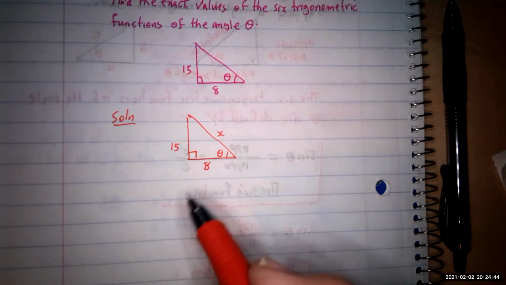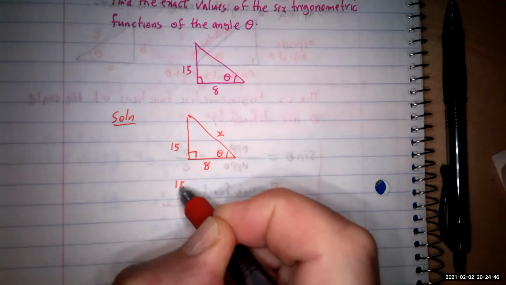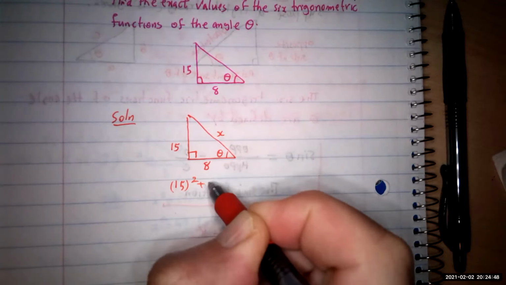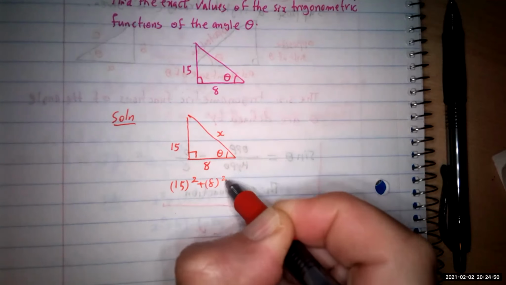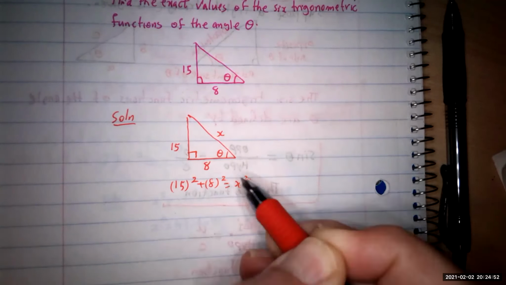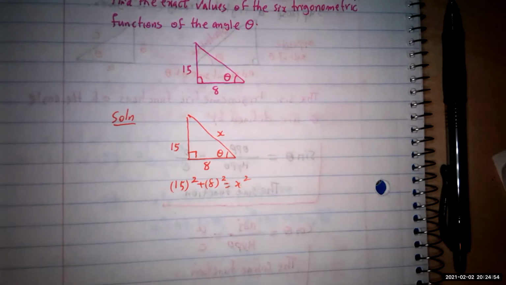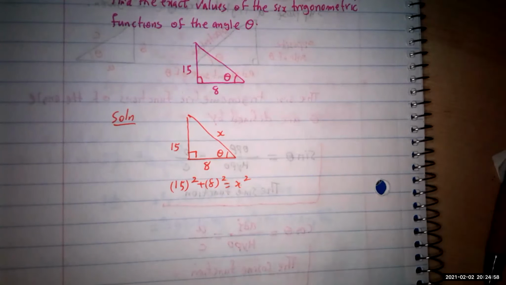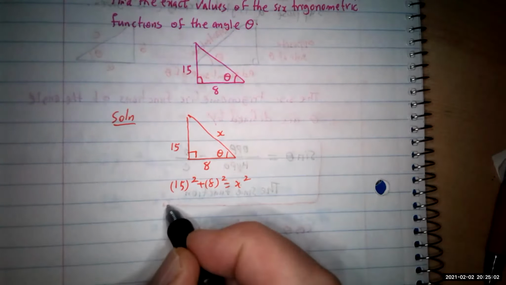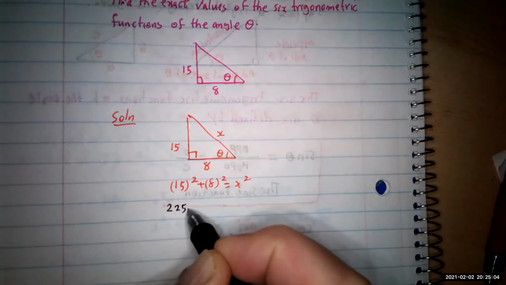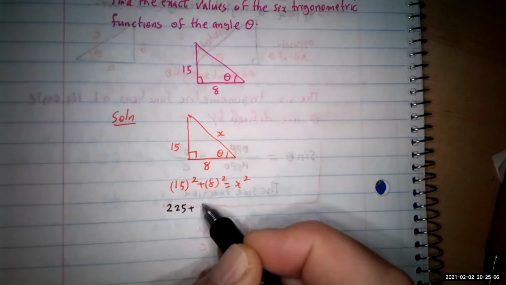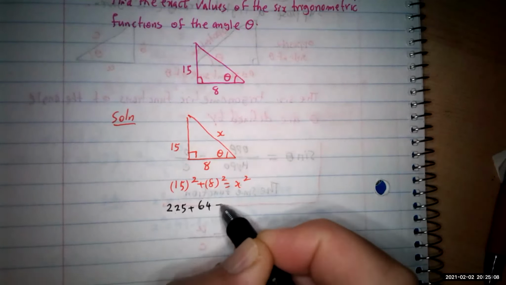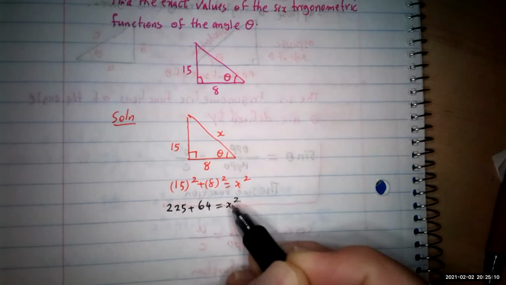Okay, so this is it. We have 15 squared plus 8 squared equal to the x squared. Remember, sum of the square of the legs is going to be equal to the square of the hypotenuse. 15 squared, 225, and 8 squared gives you 64. It's equal to the x squared.